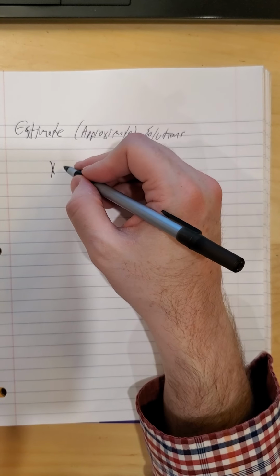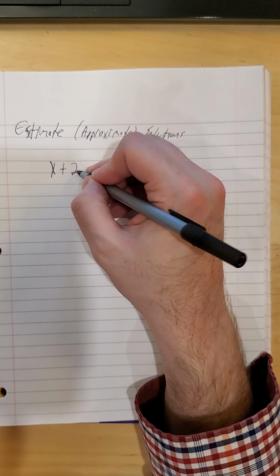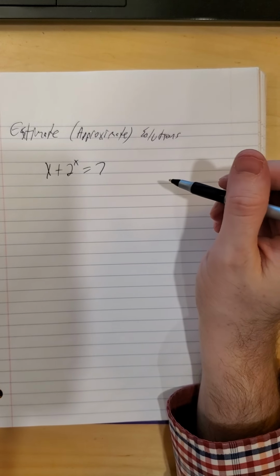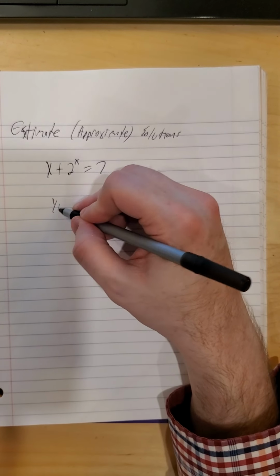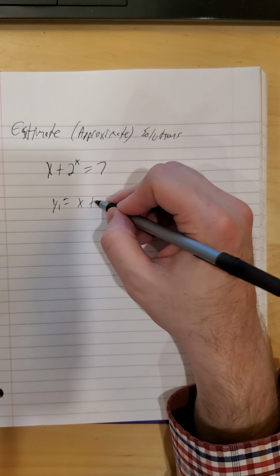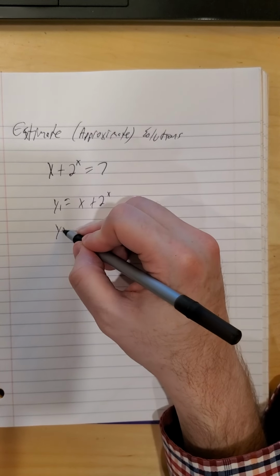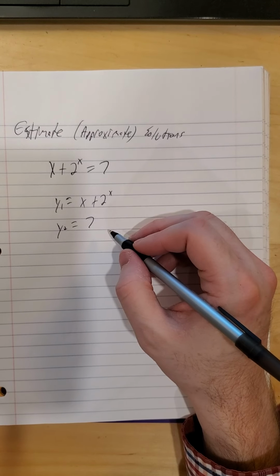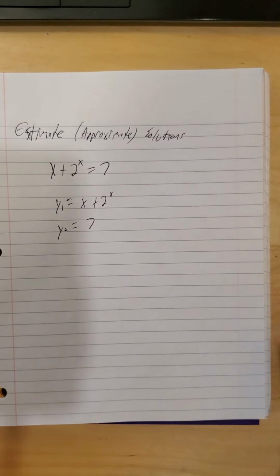So if we get something like x plus 2 to the x is worth 7, and they ask you to approximate the solution, in y1 you're going to have x plus 2 to the x, in y2 you're going to have a 7, and you're going to look for the points where those two graphs intersect one another.